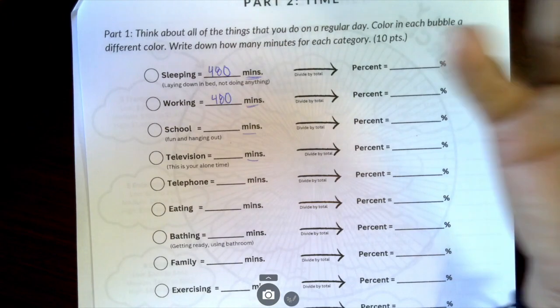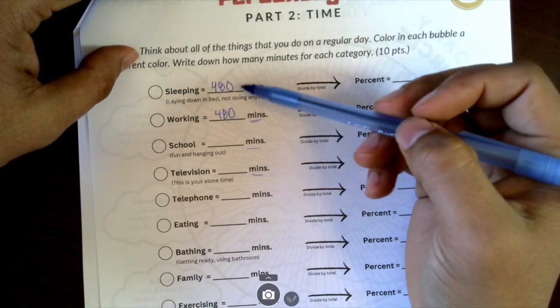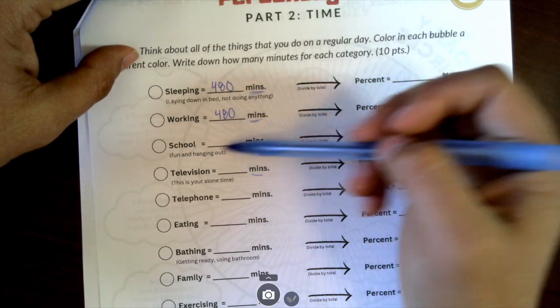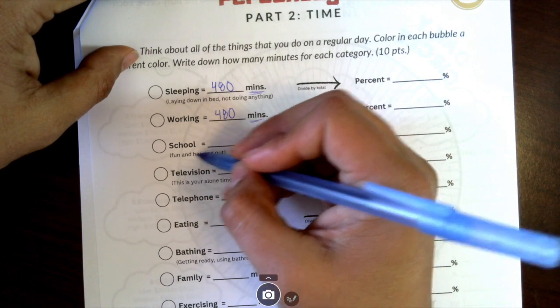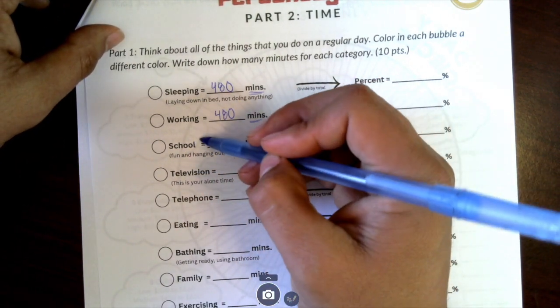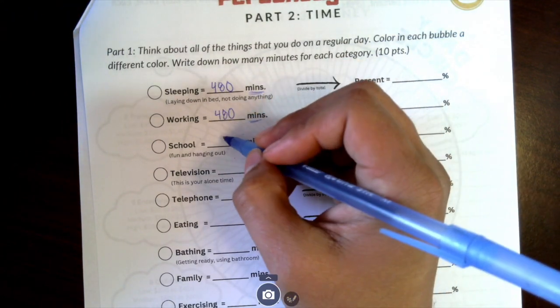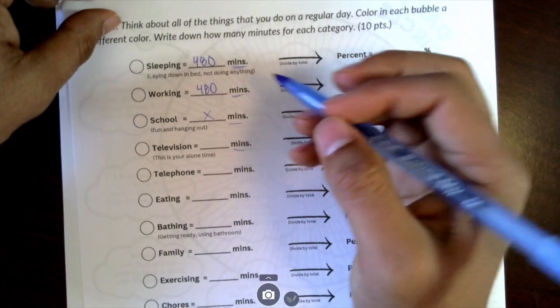I'm working right now if you think of it like that. So I'm working right now even though there's no students. So 480. School, I technically am not a student, okay? And this does include the fun and hanging out part with your friends, everything, like the moment you get to school, the moment you leave. So I'm just gonna put an X because I don't go to school right now.